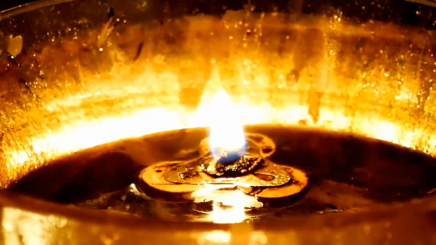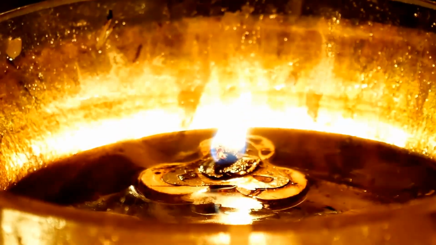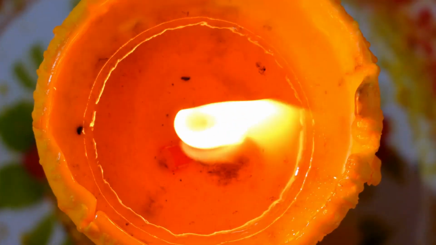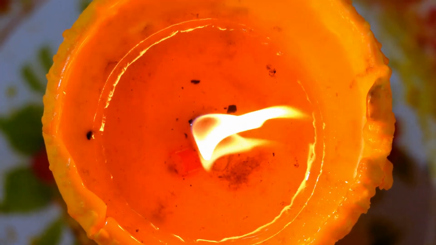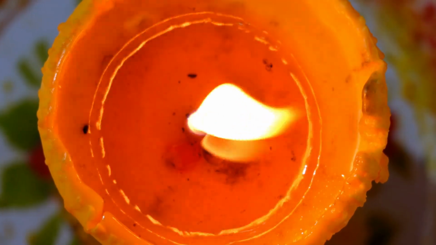When you ignite a candle, the heat from the flame melts the wax near the wick. This liquid wax is then drawn up the wick by capillary action. Once it reaches the flame, it vaporizes and combusts, giving us that beautiful steady light. So essentially it's the wax vapor that's actually burning, not the solid wax itself.